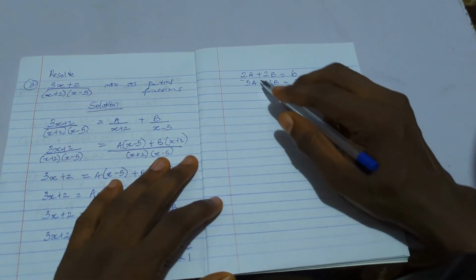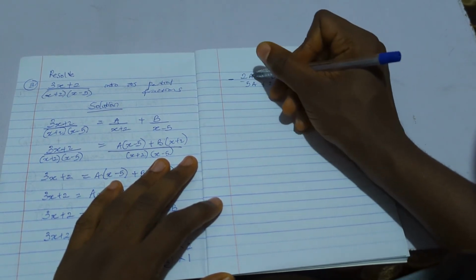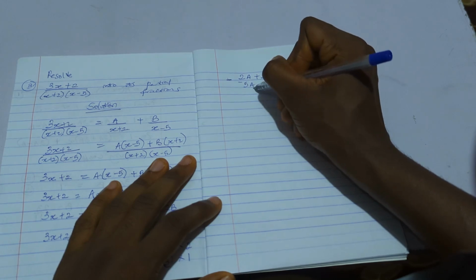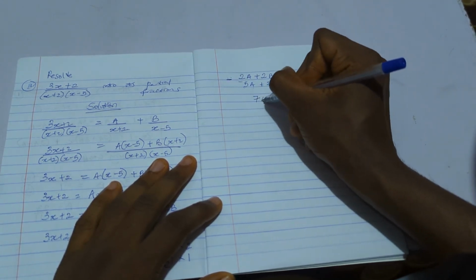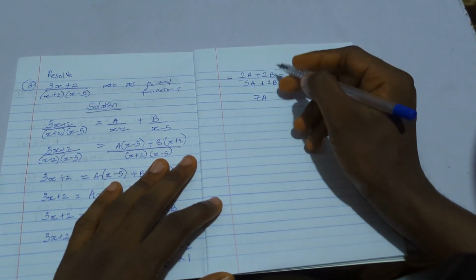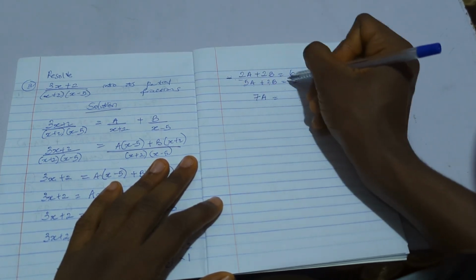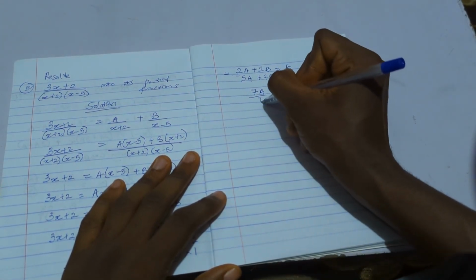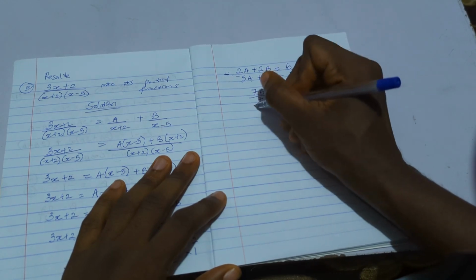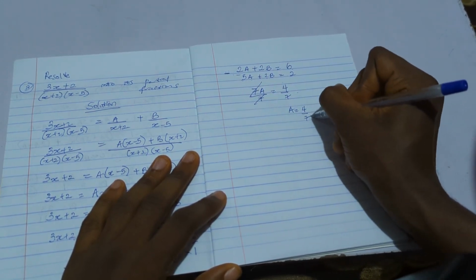Since the signs are the same, I can subtract. So 2A minus −5A will give me 7A, because that's the plus. 2B minus 2B is 0, and 6 minus 2 is 4. So by the time I divide by 7 and 7, I have that A is equal to 4/7.